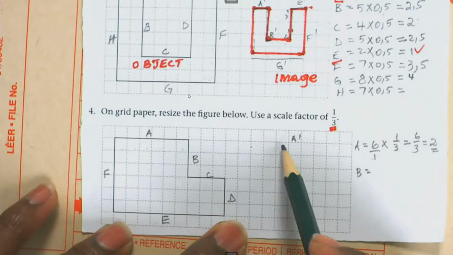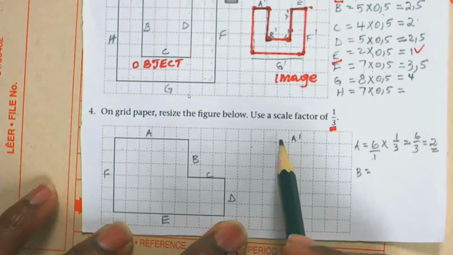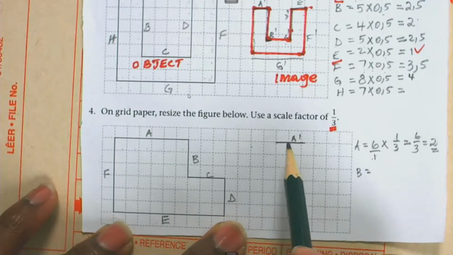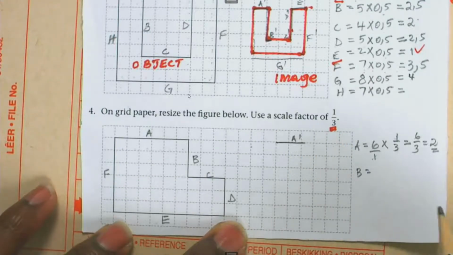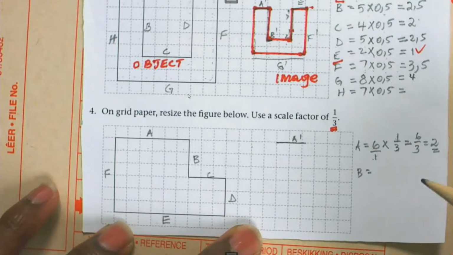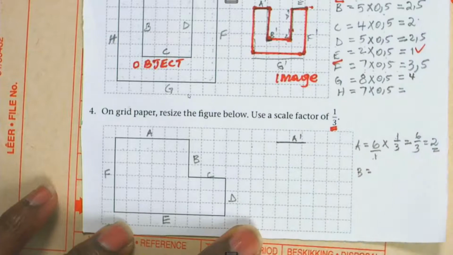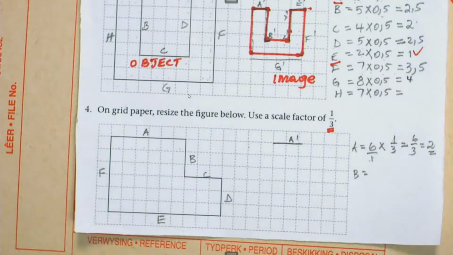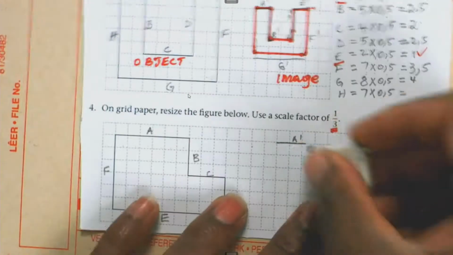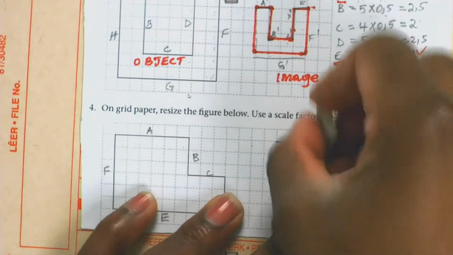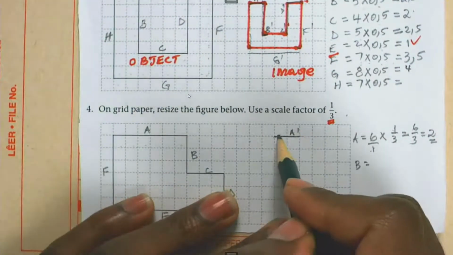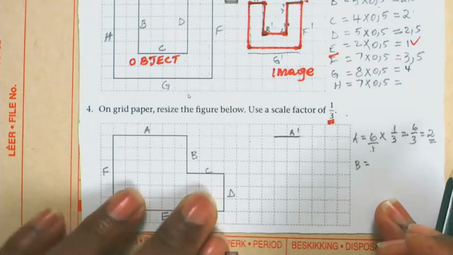So we can with a pencil highlight 2 blocks there and there. 2 blocks. Now, we move on to, let me erase this so that it cannot skip where it's supposed to be. So remember we said the A prime will be 2 blocks of the image.